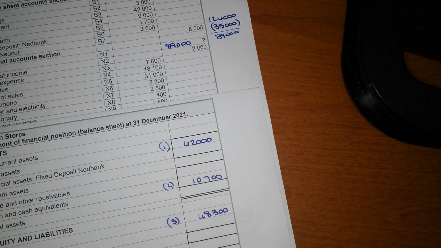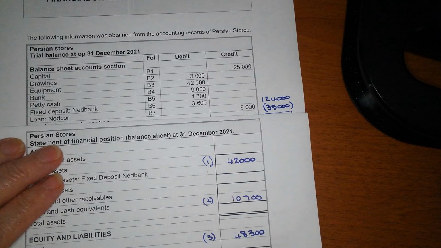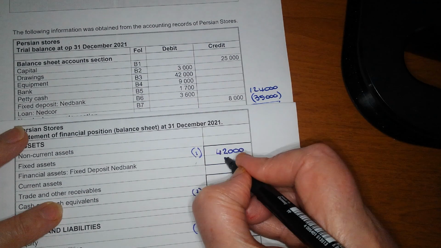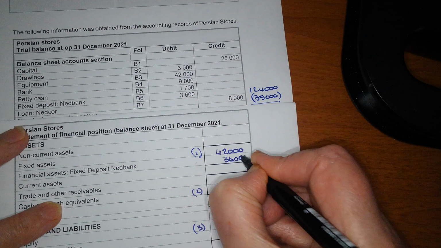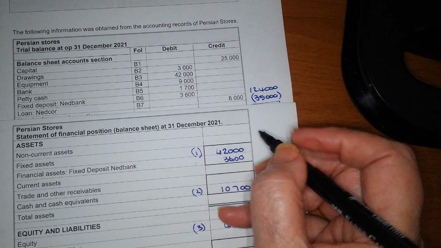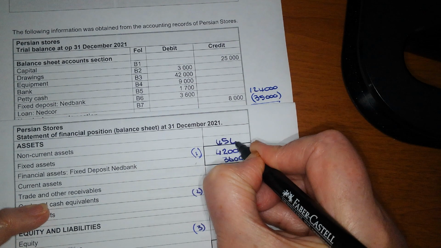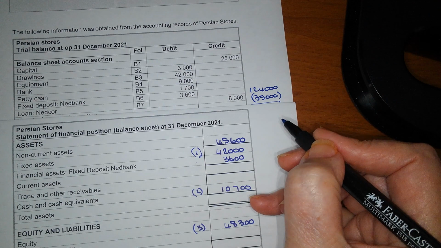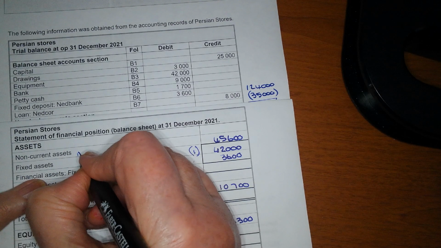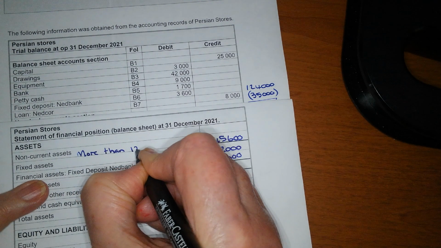Okay, if we look at the rest of the amounts, we only look at the balance sheet section, not nominal account section. So we look, is there a fixed deposit? The fixed deposit is 3,600. So that means we have 45,600 as non-current assets. Remember, non-current assets will take more than 12 months in the future to change.